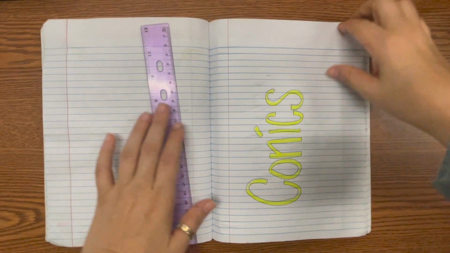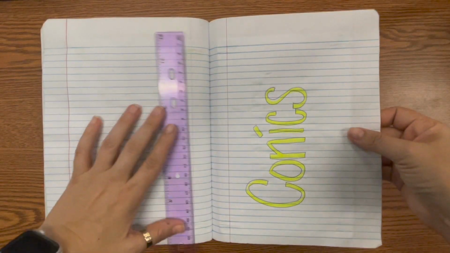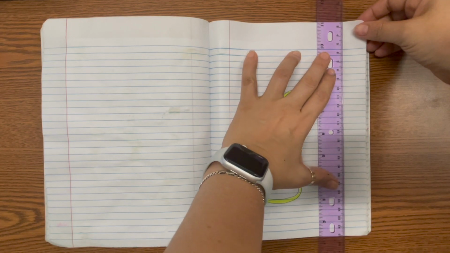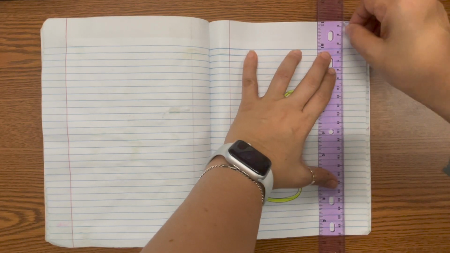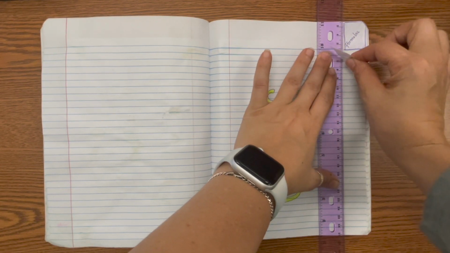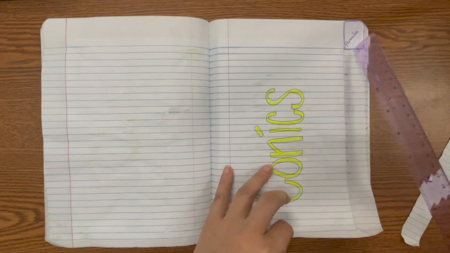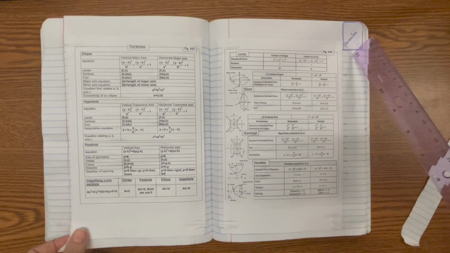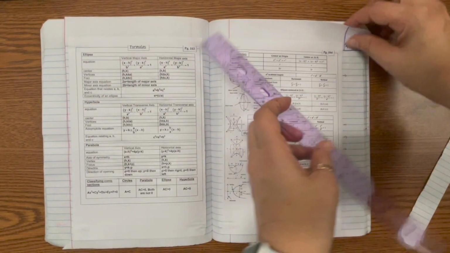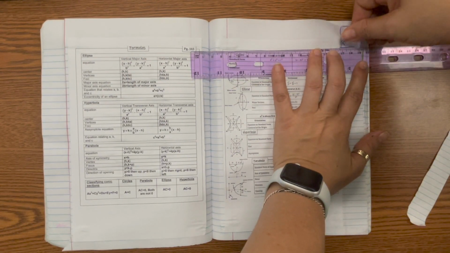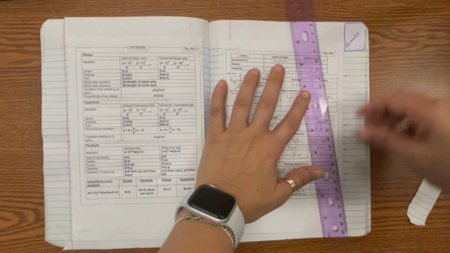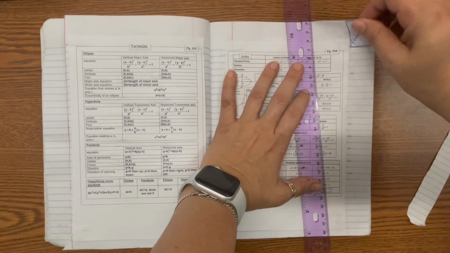All right, so we're gonna go ahead and make our tabs. So again, the cover page, you always cut it from the very top to the very bottom. Put a little pressure, grab the page, pull it to the left and down. All right, now you should already have everything labeled. All right, so formulas. Okay, cut it to the margin, then all the way down.